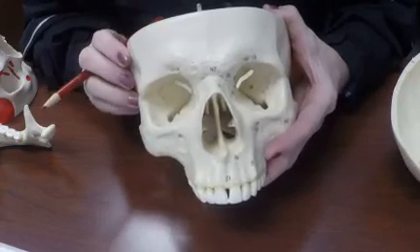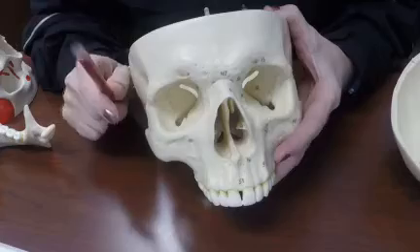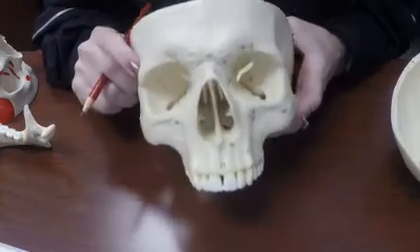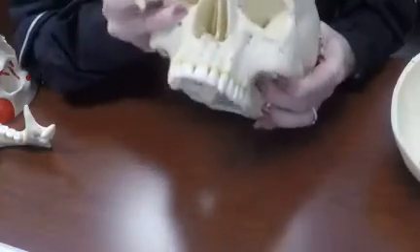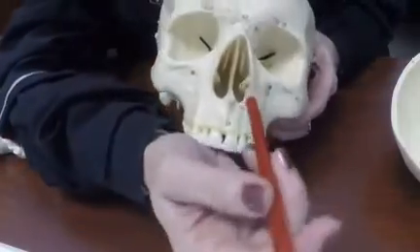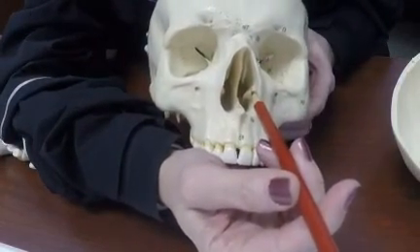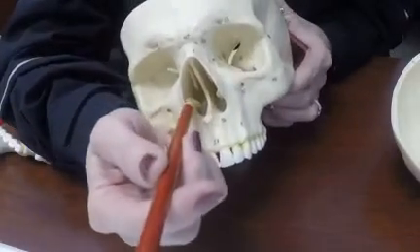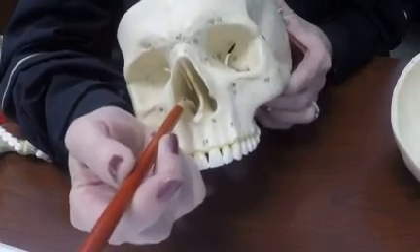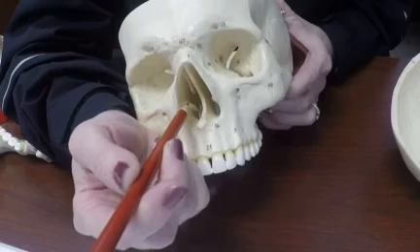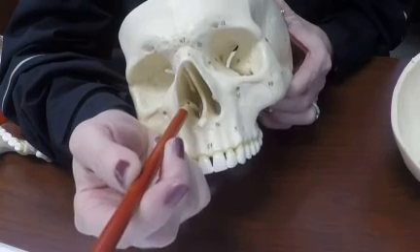I believe those are all the markings. There is one more bone that I neglected to ask you on the previous video. The bone is located right here. It's on the lateral wall of the nasal cavity on this side and on this side. And it is a bone. Name this bone. Inferior nasal concha.